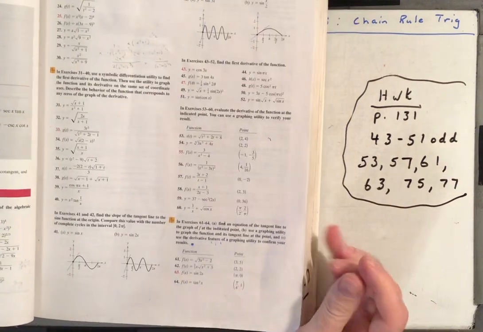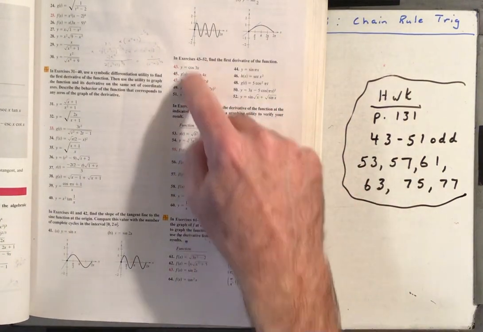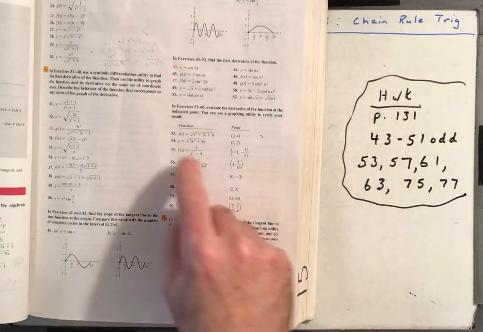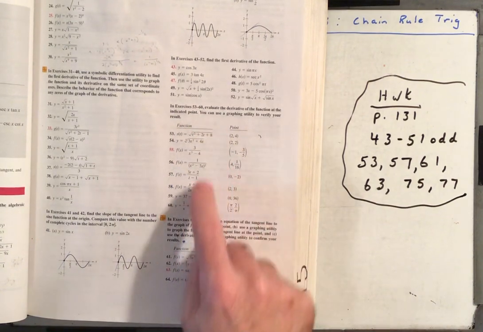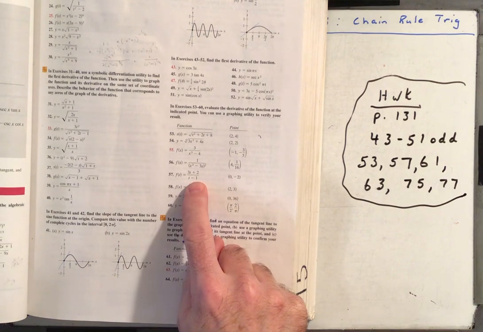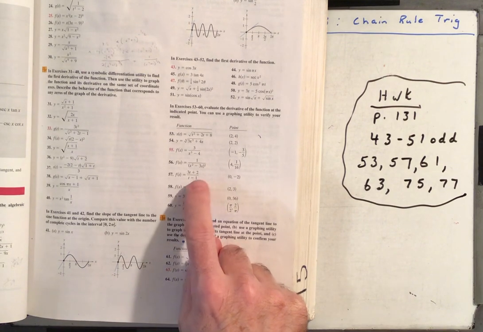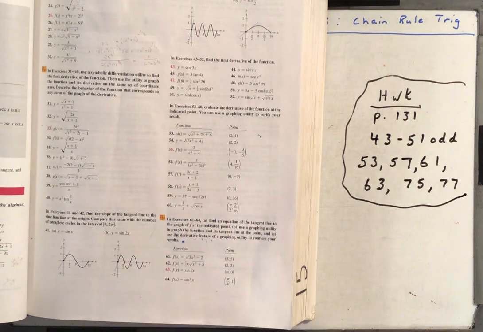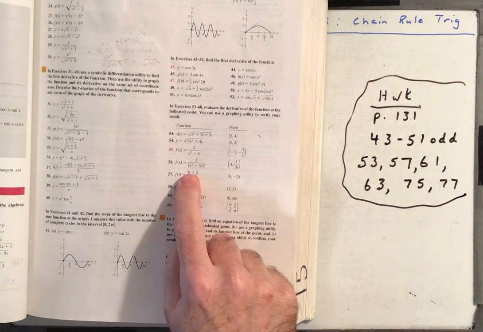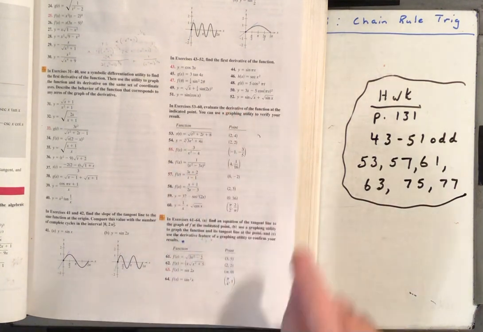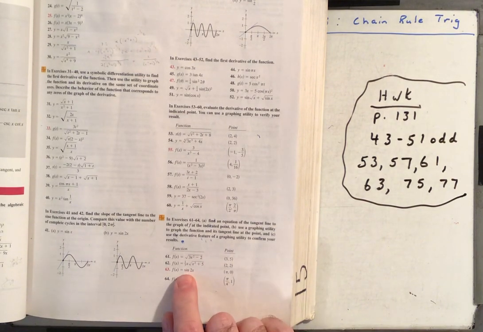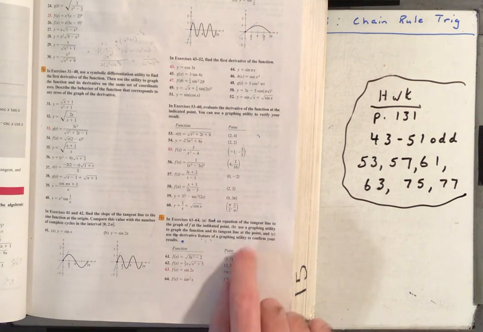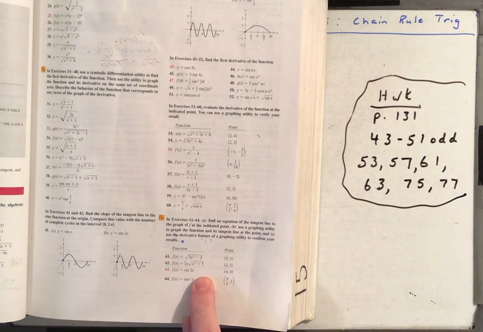So once you get past the trig ones here, on 53 and 57, you're just taking the derivative, and they're not trig, so you're using either the chain rule if you need to, or you can just, you don't have to use the chain rule necessarily, but just taking a derivative and then plugging in the x value to evaluate it. On 61 and 63, you're taking the derivative and getting the slope and doing the tangent line equation.